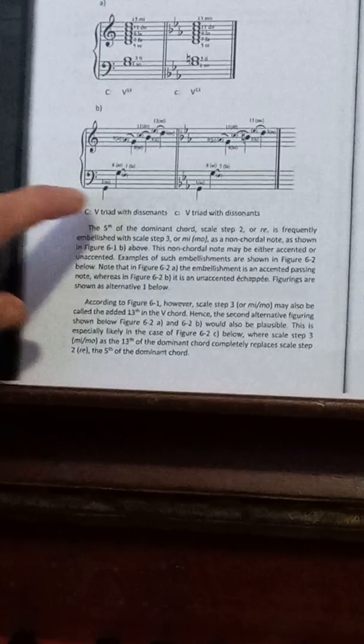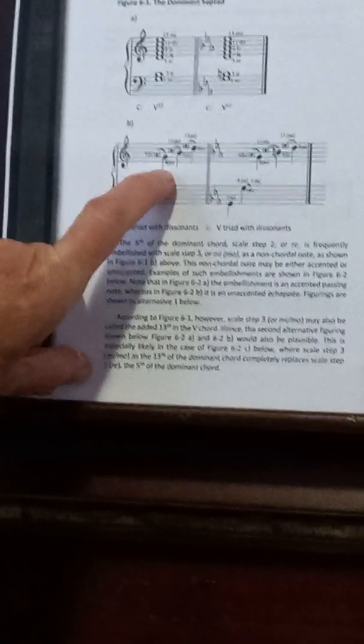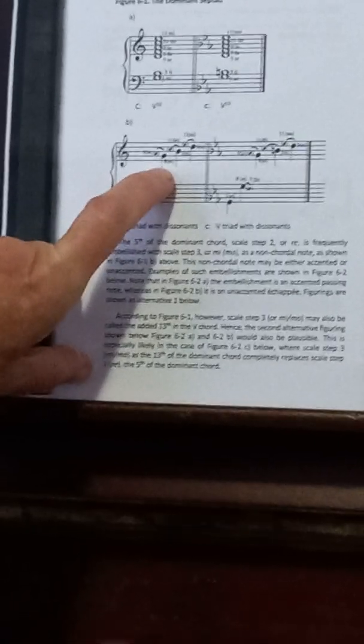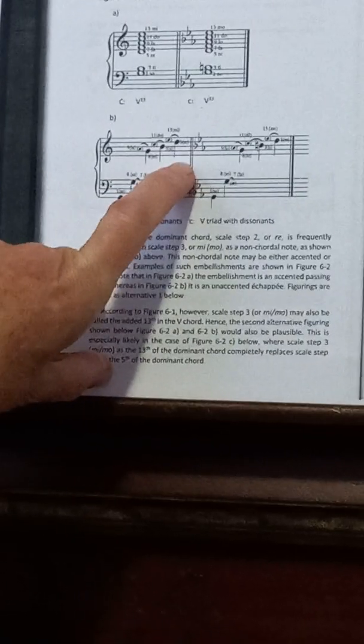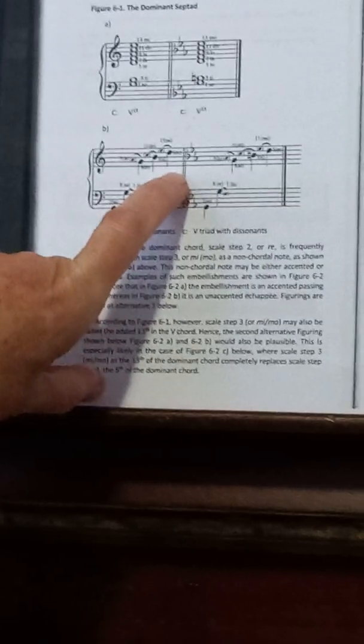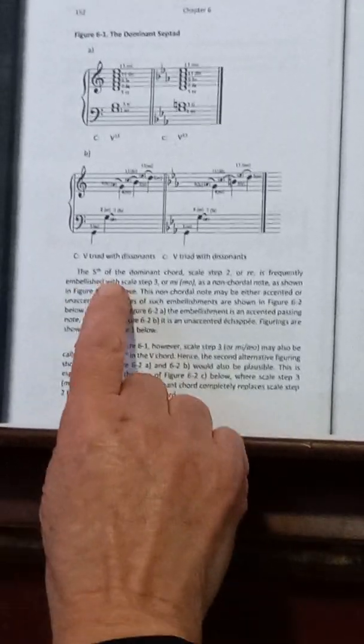So the 7th is an added passing note below so, the 9th is an appoggiatura above so, the 11th is an appoggiatura above the 3rd, and then the last one is the 13th, mi, re, or in the minor key, mo, re, which is a non-chordal appoggiatura embellishment above the 5th of the chord. So just read this text with me.